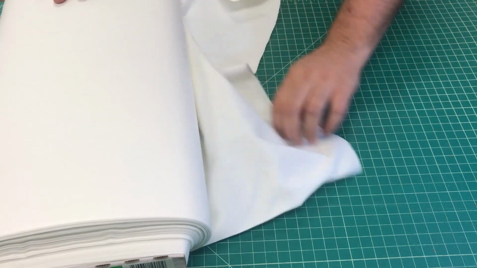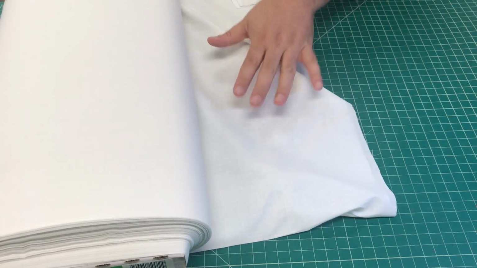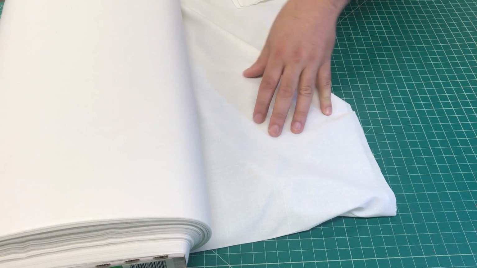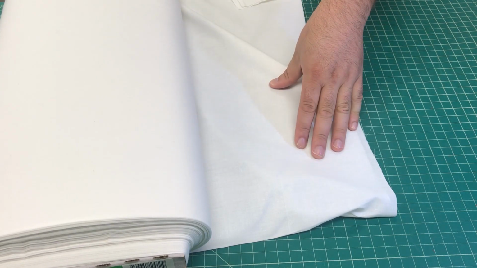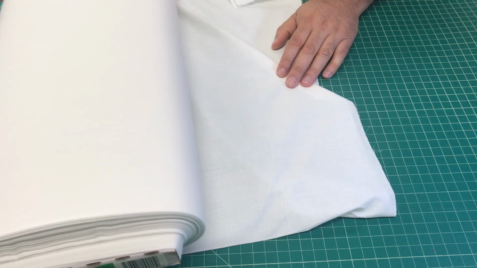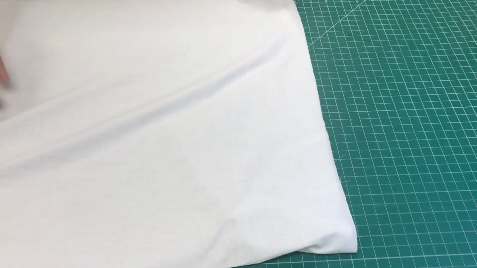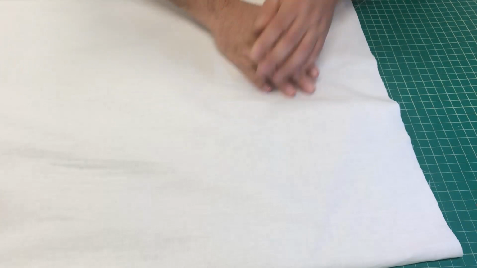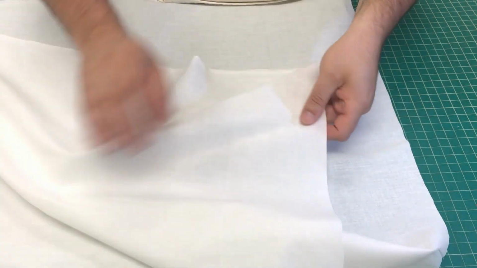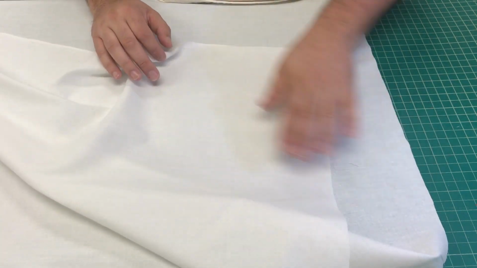So how are we going to identify the grain on this? Well, one of the reasons why we choose muslin to make mock-ups is because the grain is pretty clear on muslin as opposed to other fabrics. You can look and see the interwoven threads pretty well on muslin.